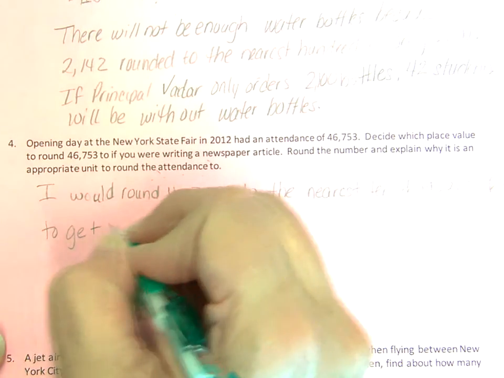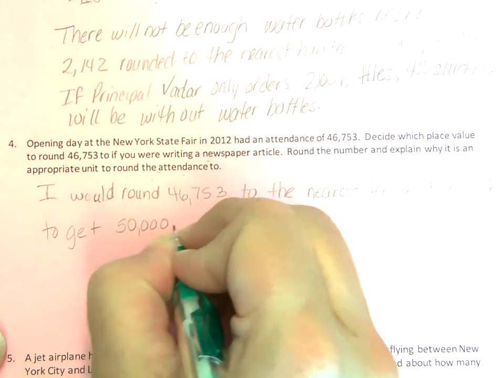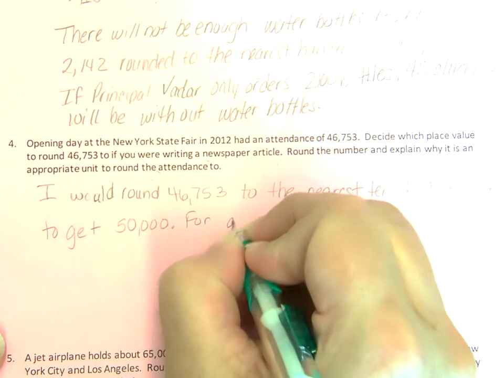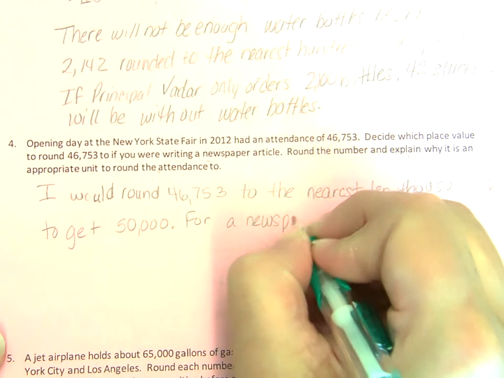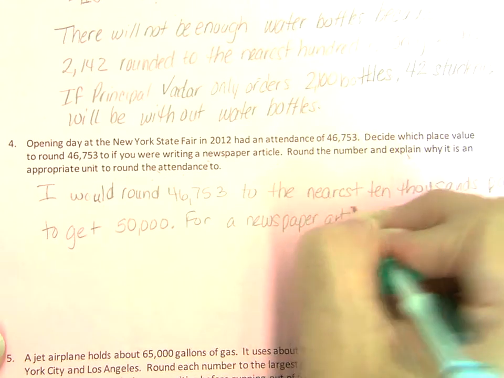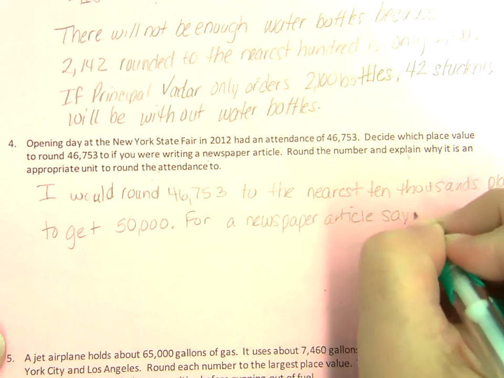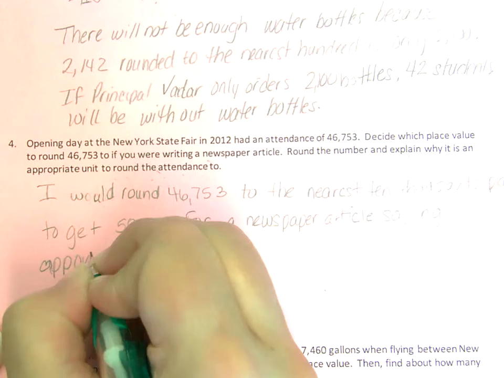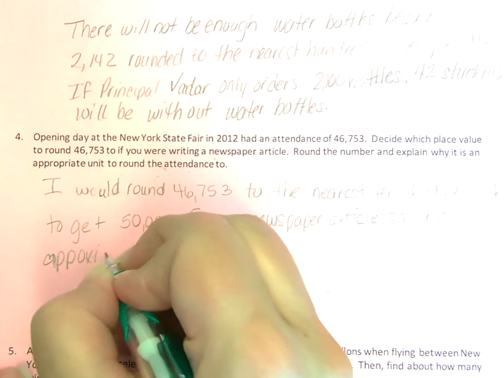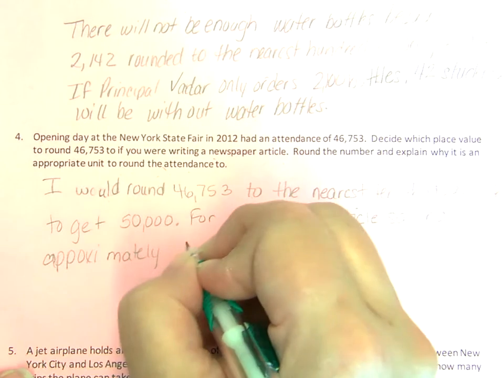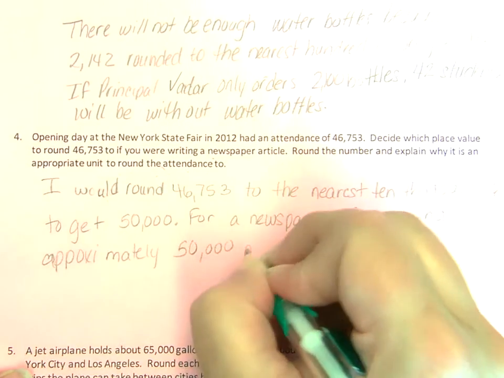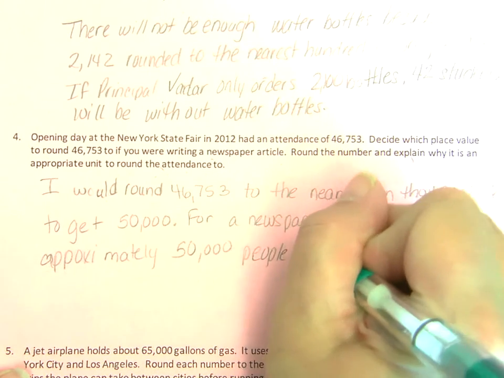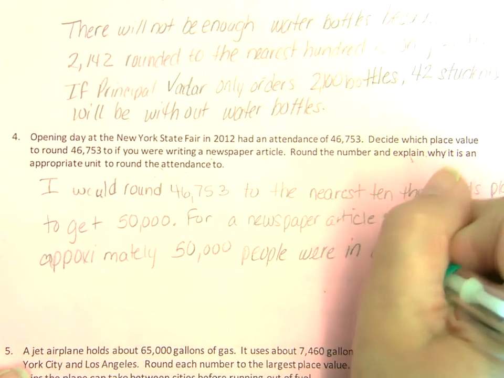To get 50,000. For a newspaper article, saying approximately 50,000 people were in attendance.